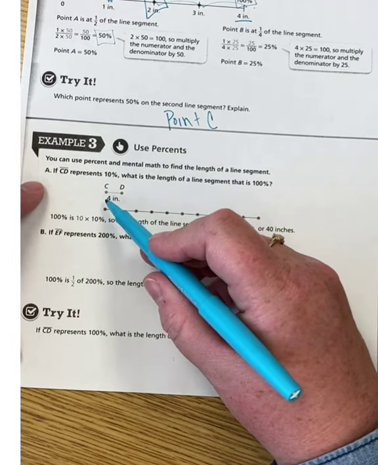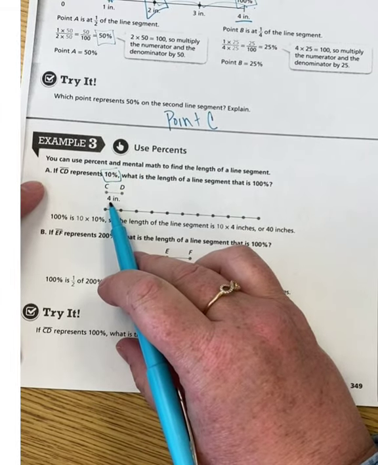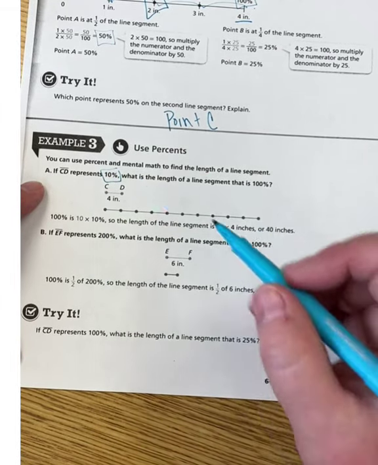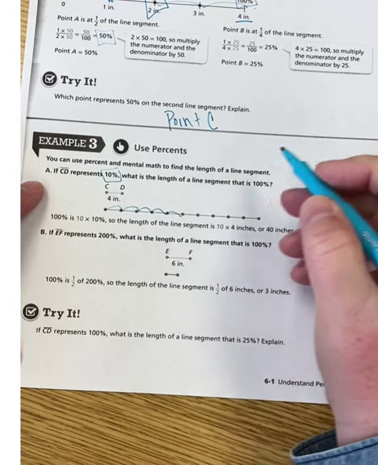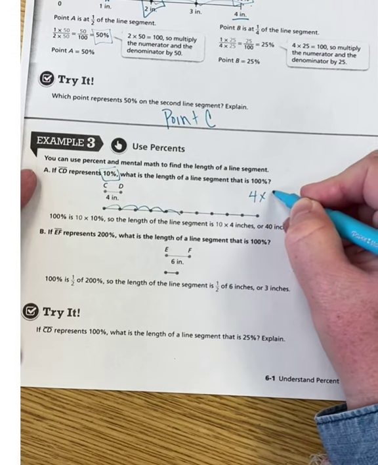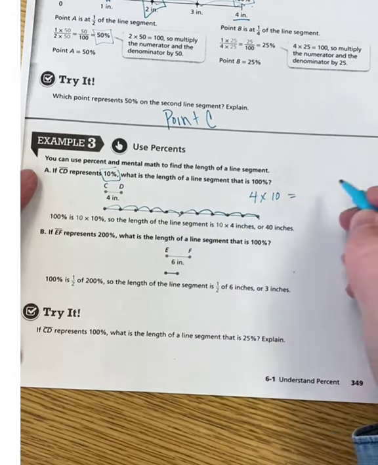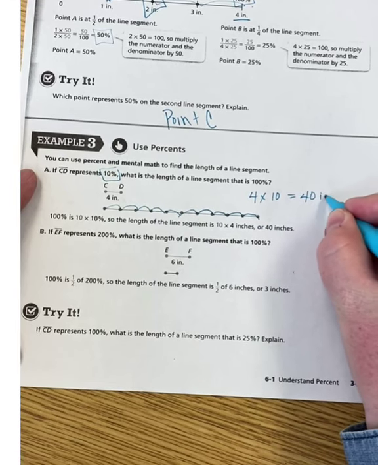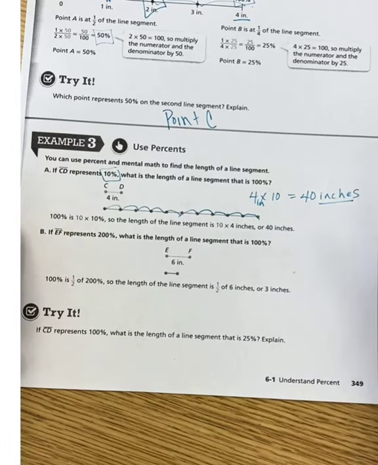So this line segment is 10% and it's 4 inches. So what would the total be? If we think 4 inches, 4 inches, 4 inches, you could also multiply the 4 inches by 10, because you know that you're going to make 10 jumps if you want to count that out. So that would be 40 inches. Make sure we label those.